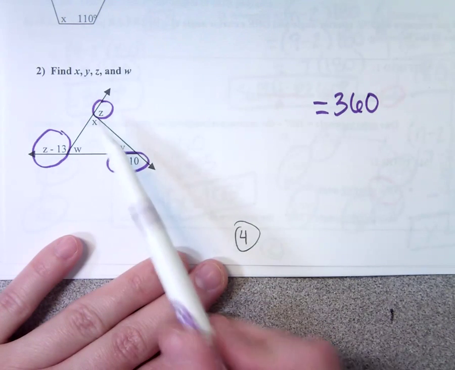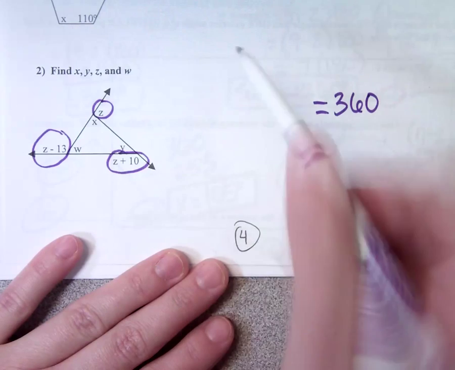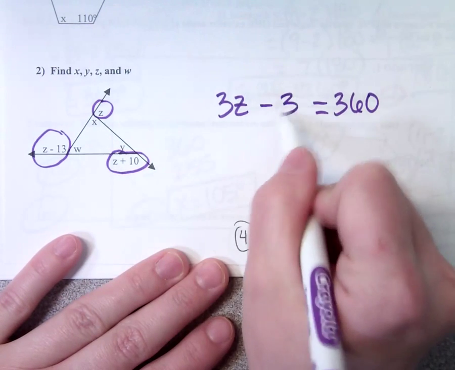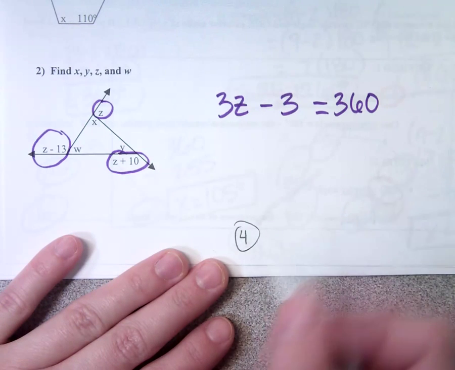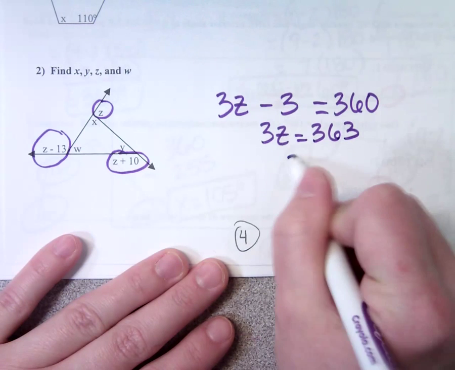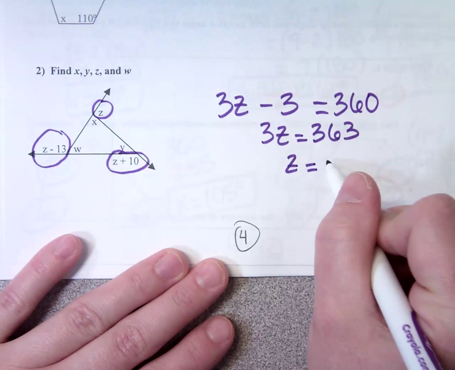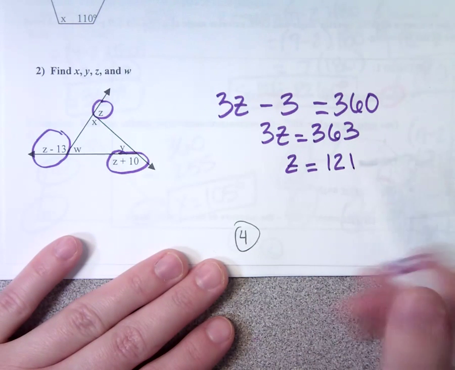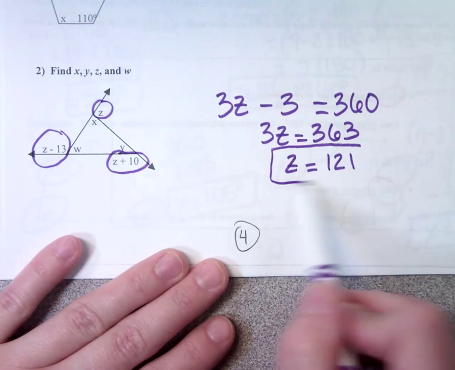Okay, let's just combine like terms in our heads. What do you get when you combine the z's? 3z, and what do you get when you combine the constants? Minus 3. All right, let's solve. What would you do? Add the 3, you're going to get 363. What do you get when you divide? Not 119. 118. 121. It should be 121.